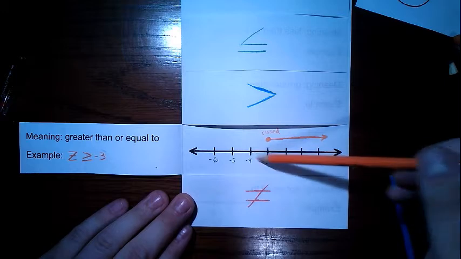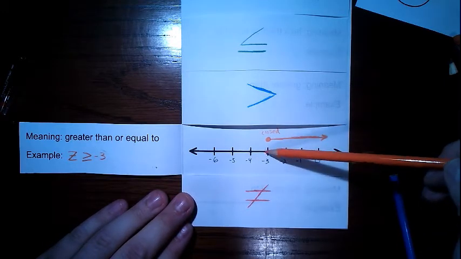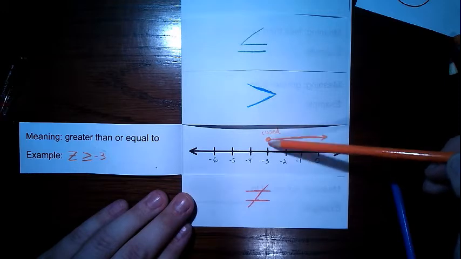So Z is going to be these values that are greater than -3. And since it includes -3, it's going to be a closed circle.